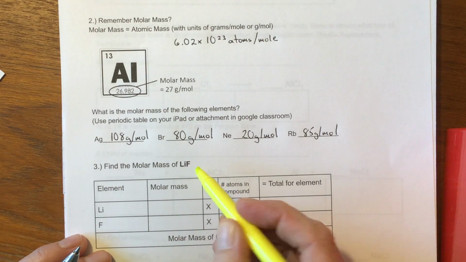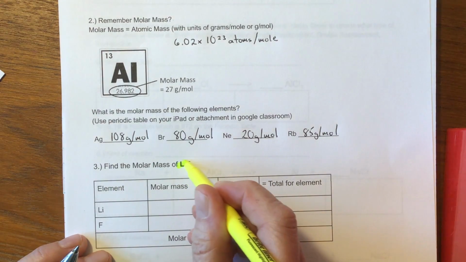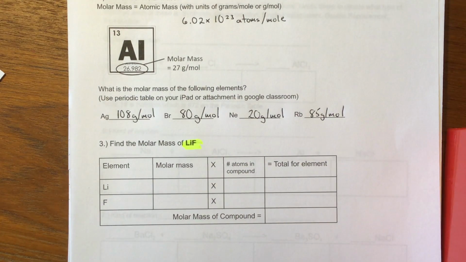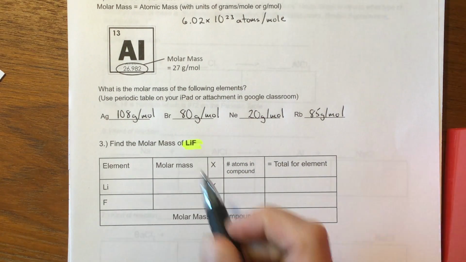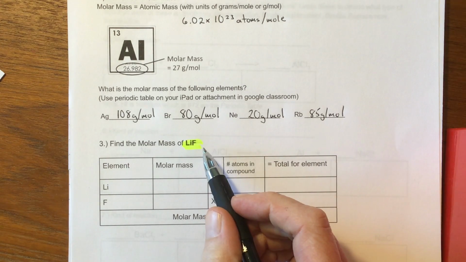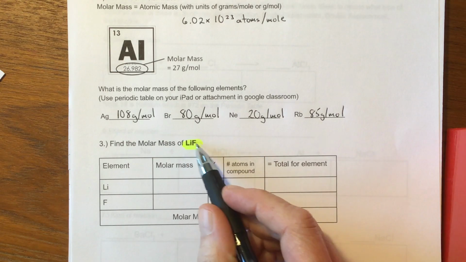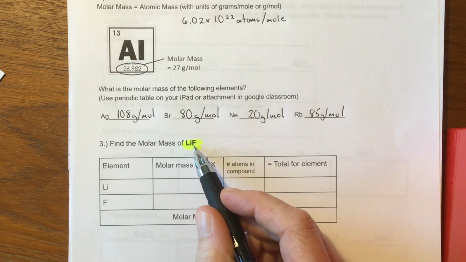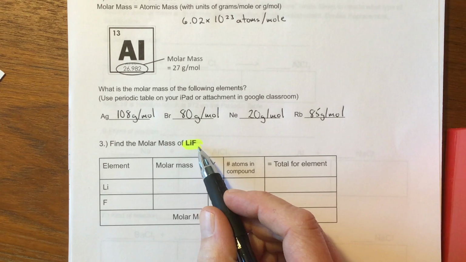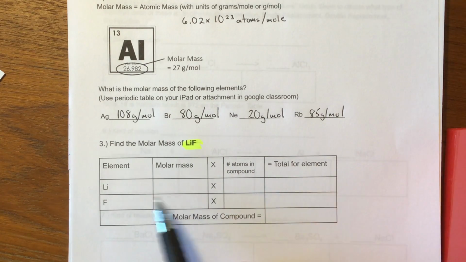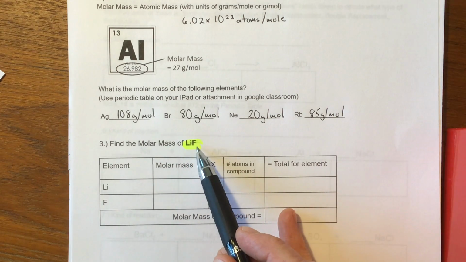So the compound we're looking at here is called lithium fluoride. This is really similar to what you have on your worksheet. And so to find the molar mass of a compound, I'm just going to find the mass of the elements, multiply them by the number of times that element occurs in the compound. That would be the subscript. So here I just look up molar masses of lithium and fluorine.